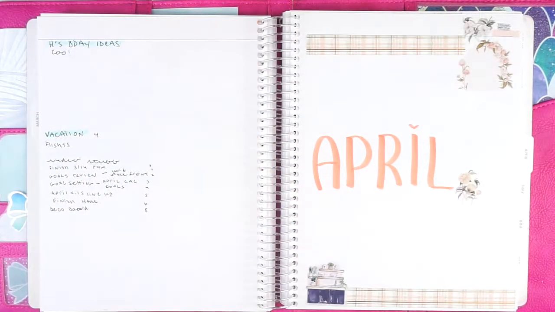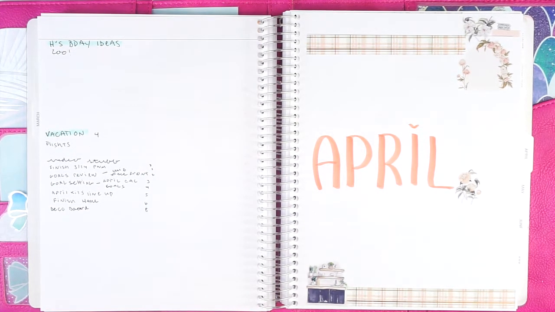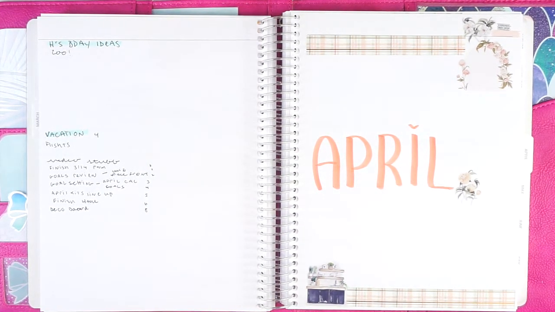All right, that is everything for all of my April pre-planning spreads as well as my April goals. I am feeling so good having this all set up and I cannot wait for the month of April. It's honestly such an exciting month.